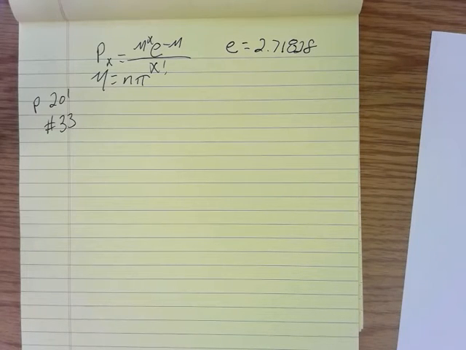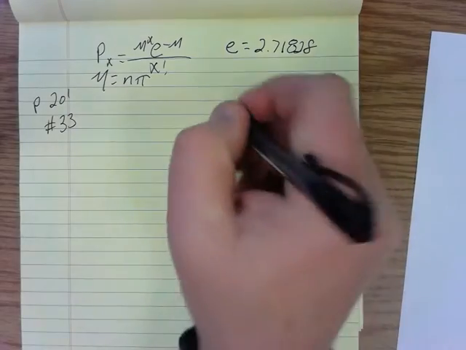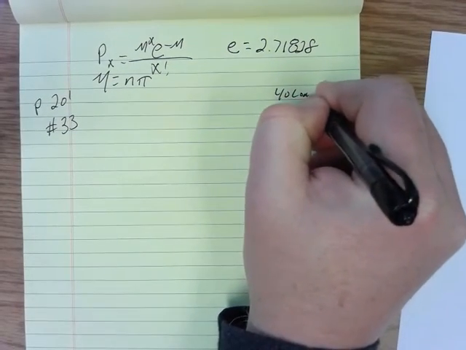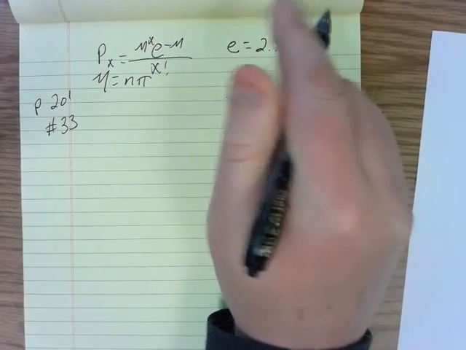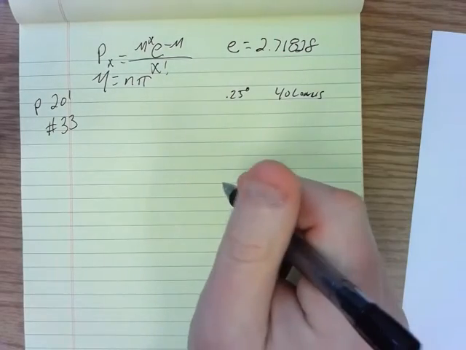Mrs. Bergen is a loan officer at Coast Bank and Trust. From her years of service and experience, she estimates the probability is 25% that an applicant will not be able to repay his or her installment loan. She has made 40 loans. Alright, so we've got 40 loans, and 25% is what she figures will default.